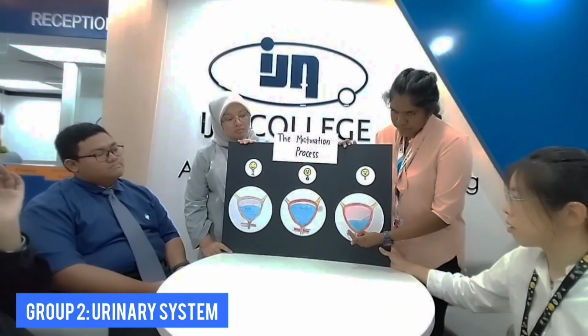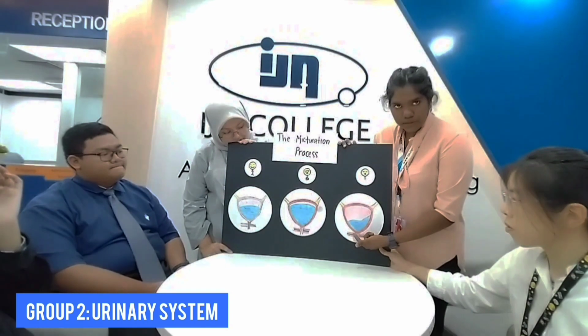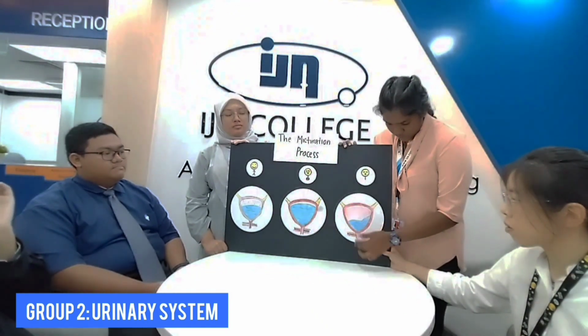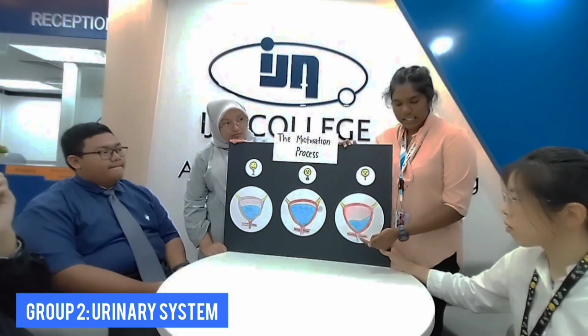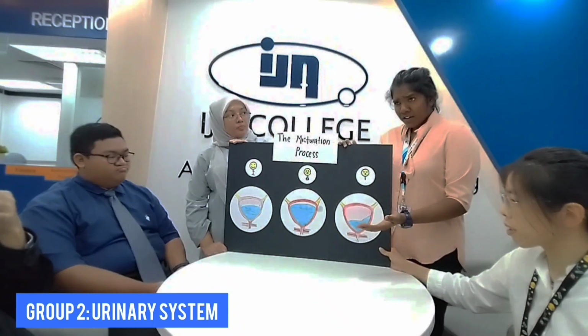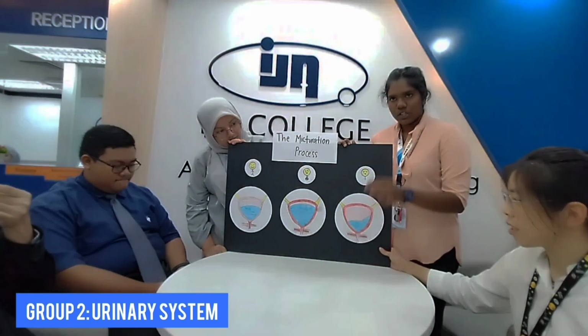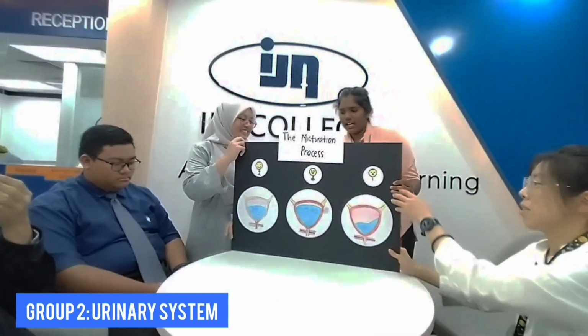With the sympathetic nerve, the internal urethral sphincter will relax, causing the urine to flow down also, and the somatic motor neuron also relaxes, also causing the external urethral sphincter, which is this, to relax, causing the urine to flow down through the urethra and down to the toilet.